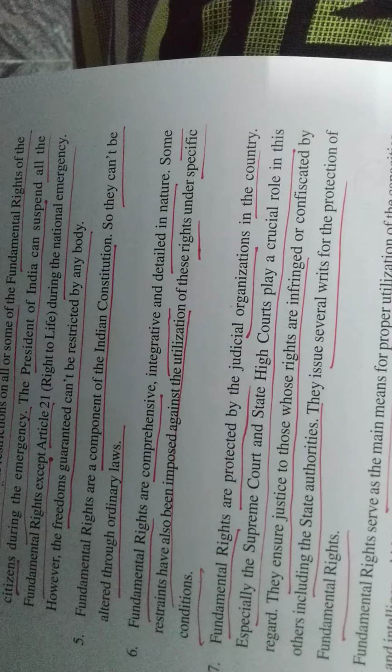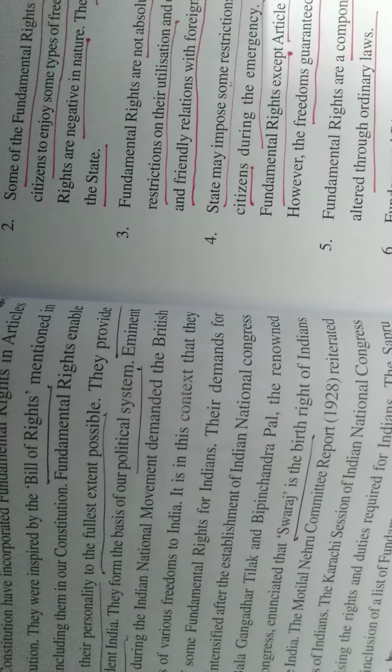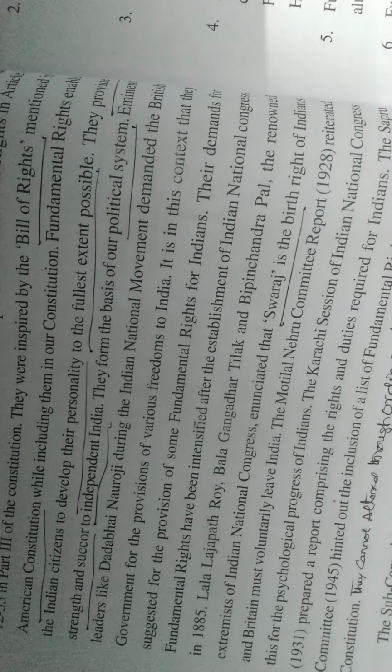So, all rights are of equal weightage. There should not be a preference to the first and the second one, the first important, the second important, and third, fourth, like that. There should not be options. So, these are all the characteristic features of fundamental rights.